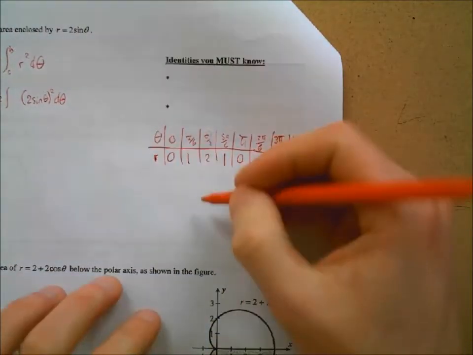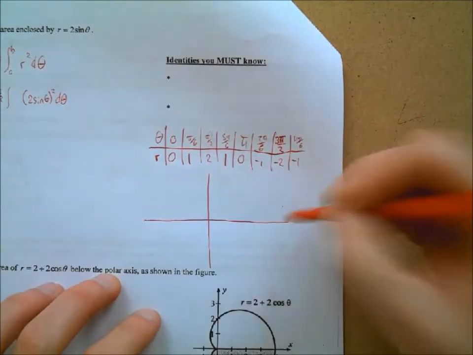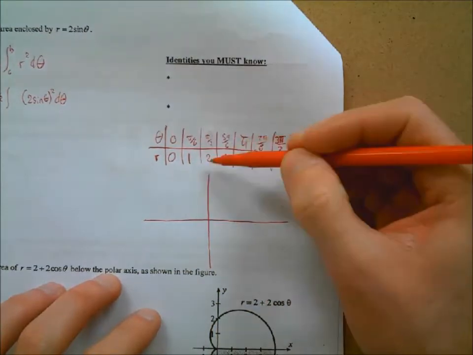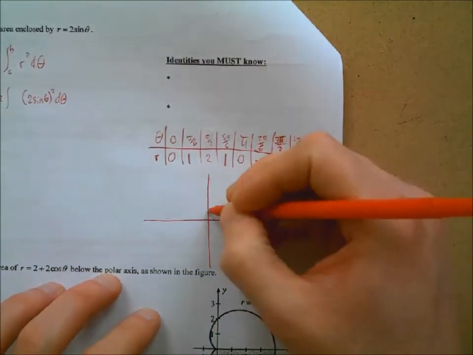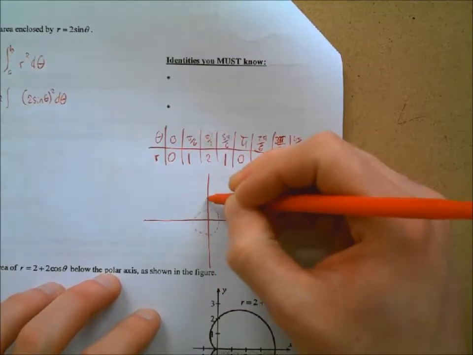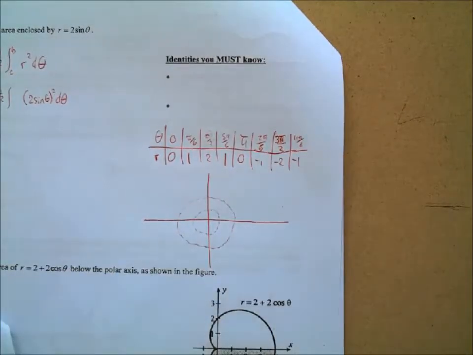Okay, and so then I'm going to sketch our curve here. And let's see, it looks like my farthest r that I need is 2, so I'll draw a radius of 1, and we'll say that's a radius of 2 right there, to kind of help us out with that.